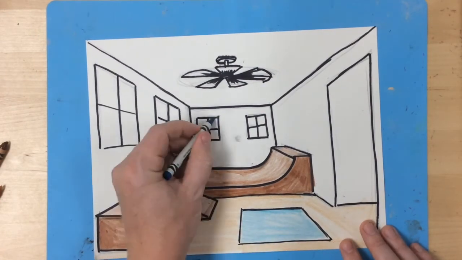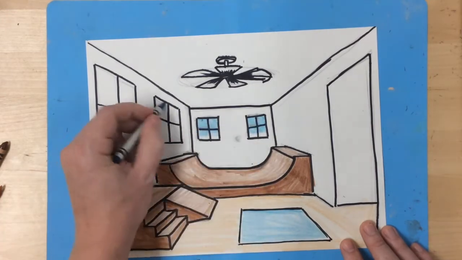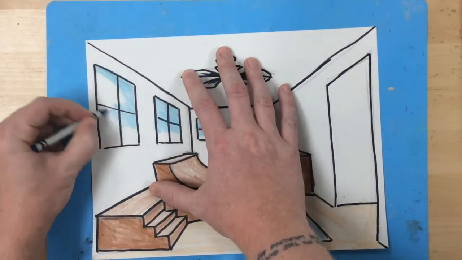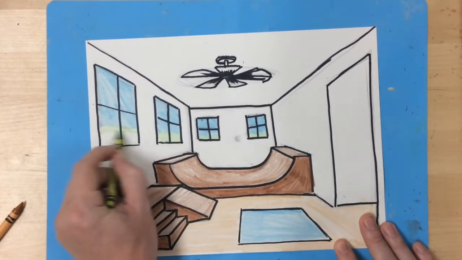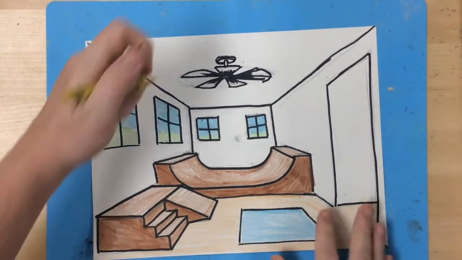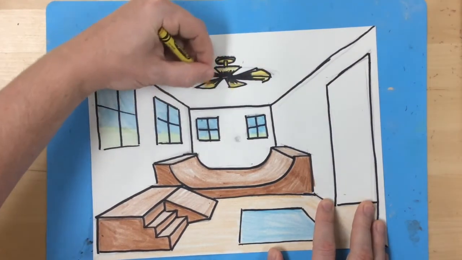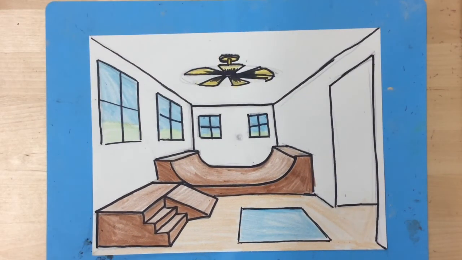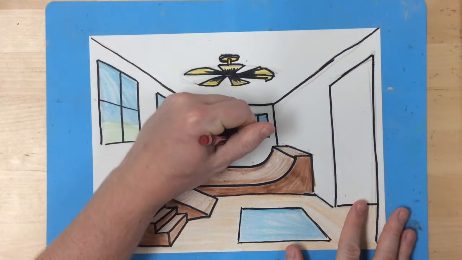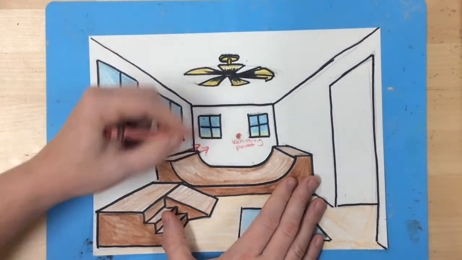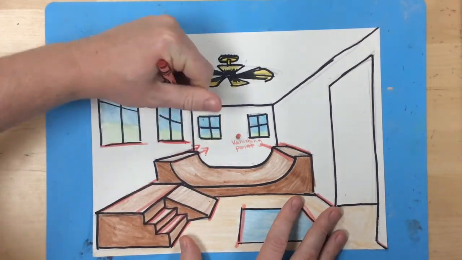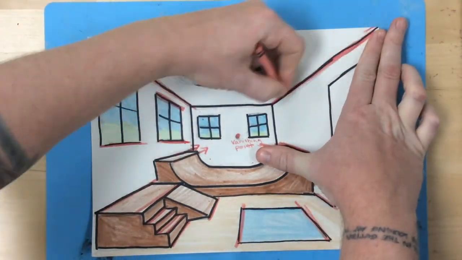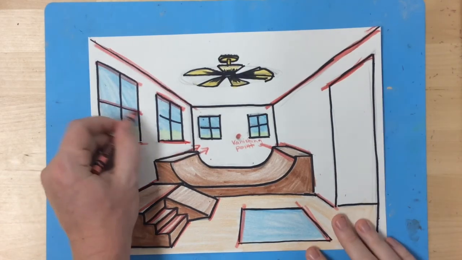Now, just to make sure that everyone can see where the different lines are angled, I'm going to go over the vanishing point in red, and then I'm going to trace over all the lines that angle towards the vanishing point in red. Please do not do that on your work. It will make your drawing look ugly. It will be a distracting element, but I want you to be able to see all the different lines that are angled towards the vanishing point. So every line that I'm tracing over in red is angled towards the vanishing point.